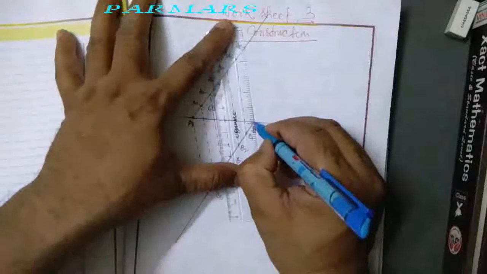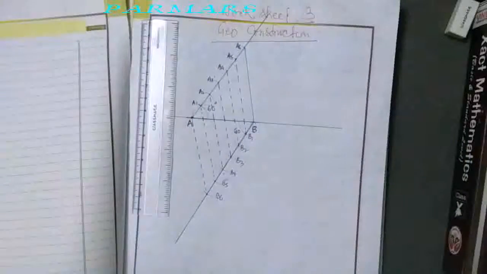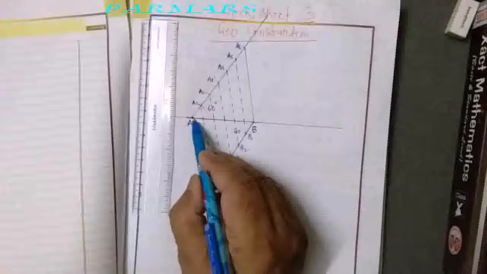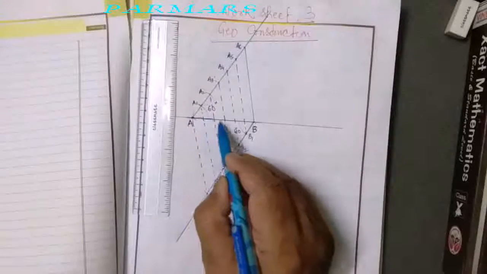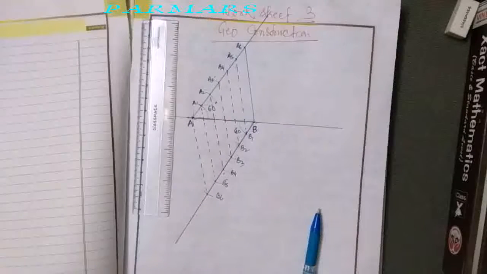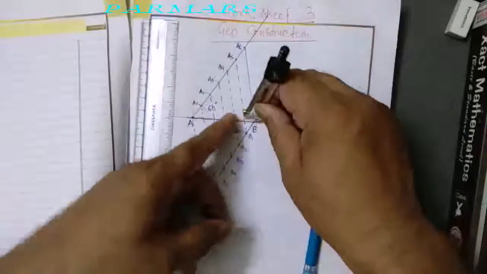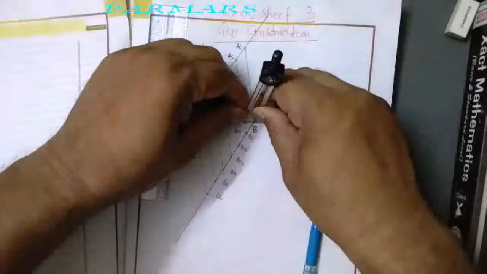You can draw the full line also like that one, but so here you find that 1 part, 2 part, 3 part, 4 part, 5 part and 6 part. These 6 parts are equal. We have divided there, and you can find how they are equal. So use the divider. Just take this one.